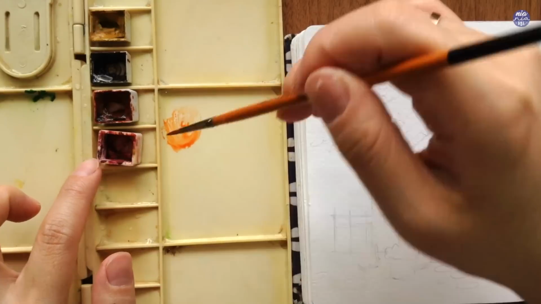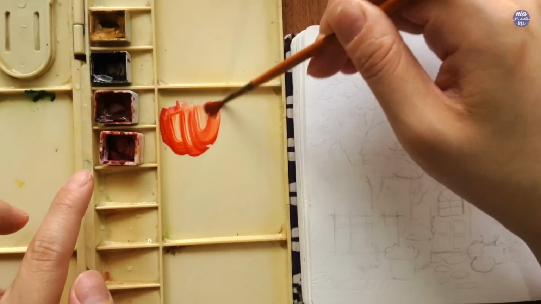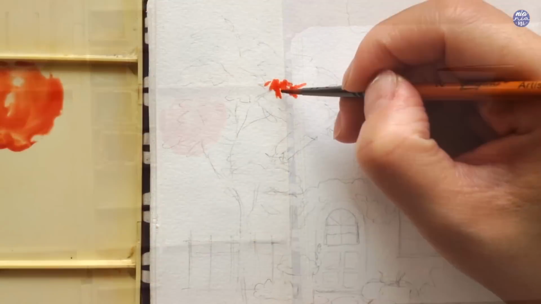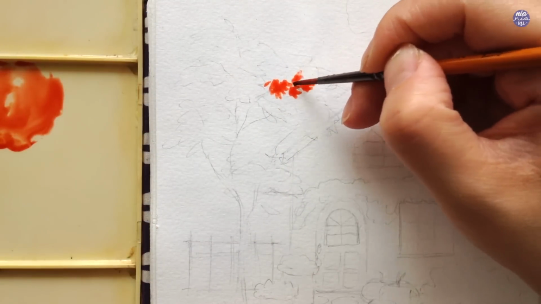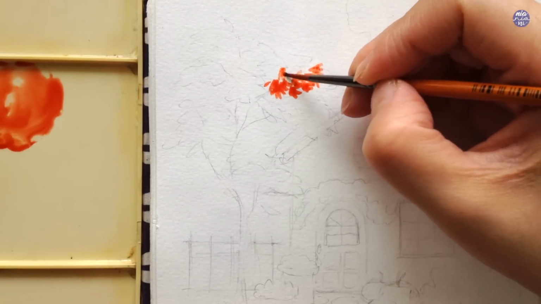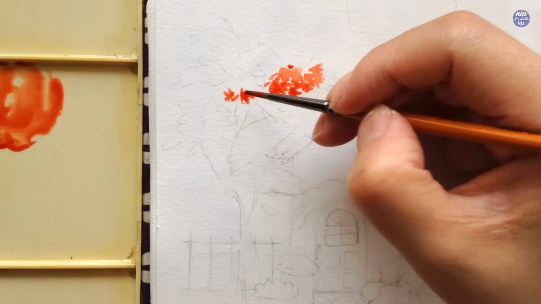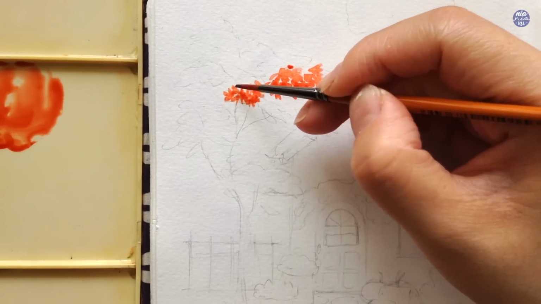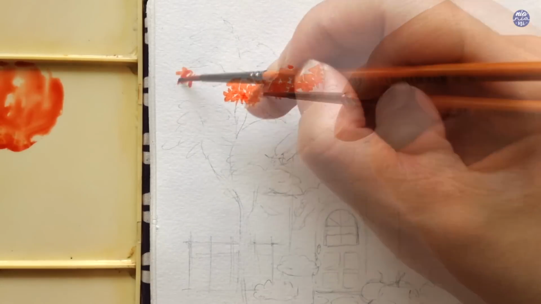I'm going to start by painting the tree using a mix of Quin Sienna and Quin Red. I'm painting the tree first because it's going to be covering part of the cottage, and if I paint it first, I don't have to worry about leaving space for the leaves. So generally, I like to paint things which are going to overlap or be in front of the larger items.